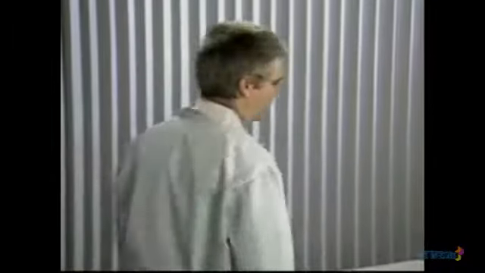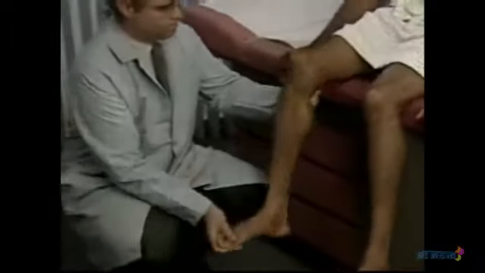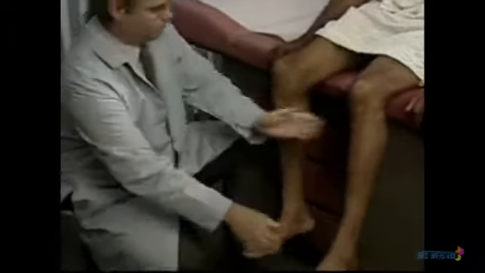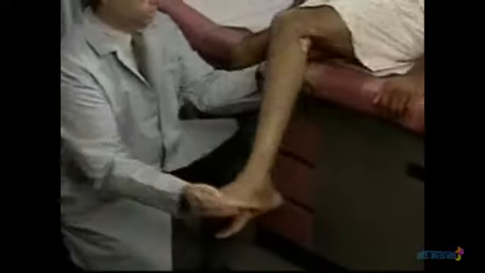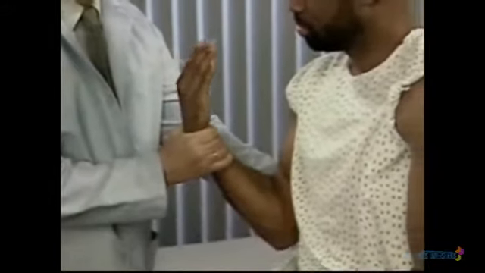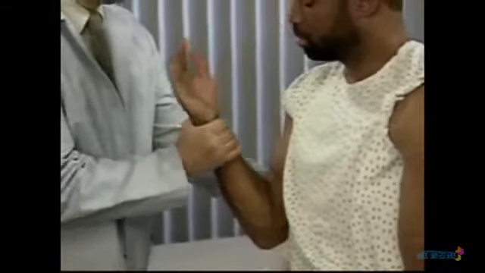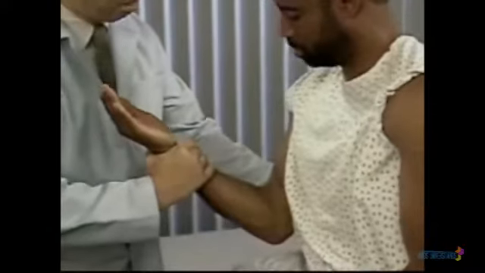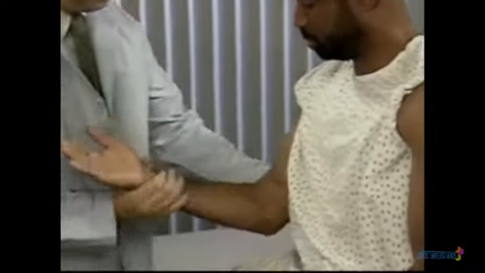Once again, let me do all the work. To assess muscle tone in the legs, extend the patient's leg at the knee and move the foot up and down at the ankle. Note the patient's resistance to your movements. Assess muscle strength using force compatible with the patient's strength. Usually, the patient's dominant side is stronger than the non-dominant side.